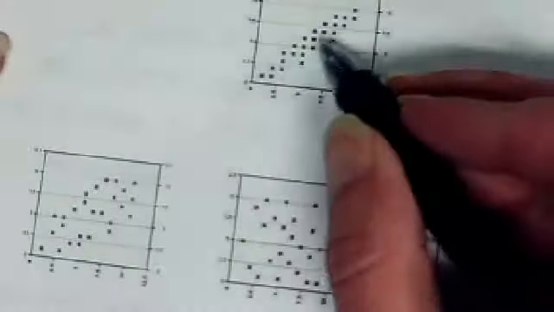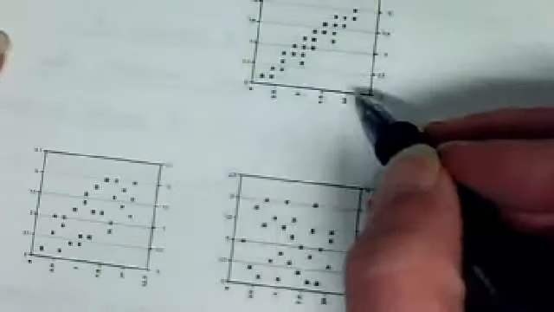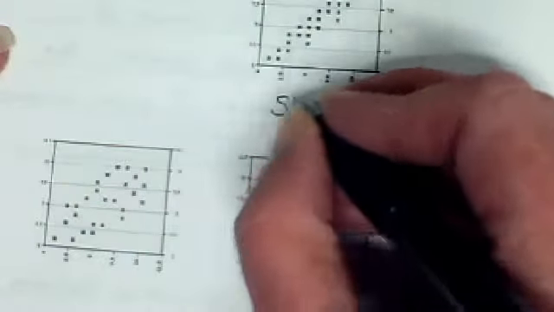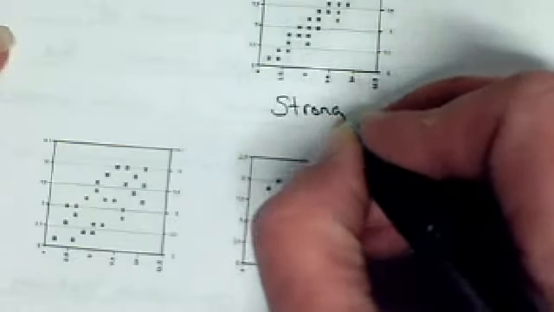Now, the scatter plot can show, as we were talking about, a relationship or association between the two variables. And they're identified by their direction, positive or negative, and their strength, strong or weak. So look at this first diagram. Since it's going up, as we increase this way, we increase this way. So this would be a positive. Would you consider this one strong? I would. I would consider this one a strong positive.